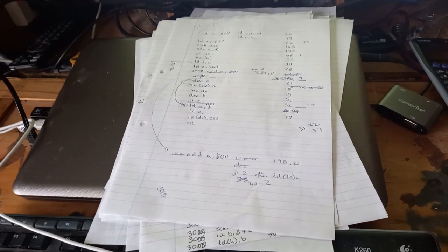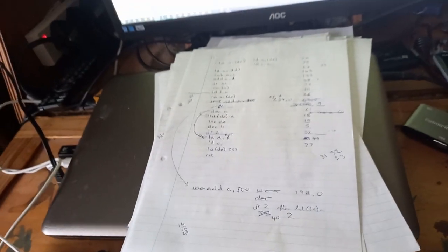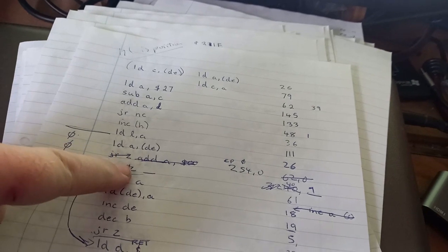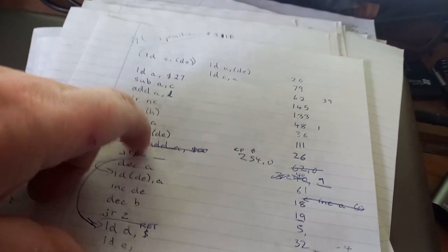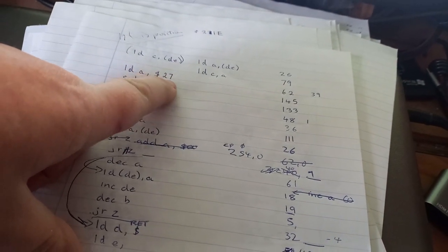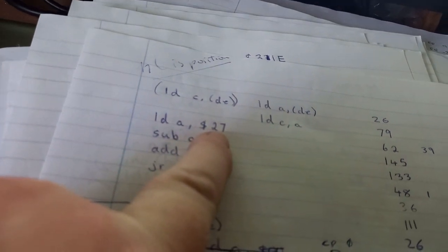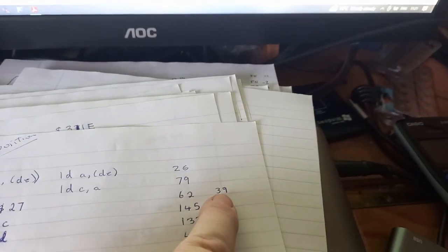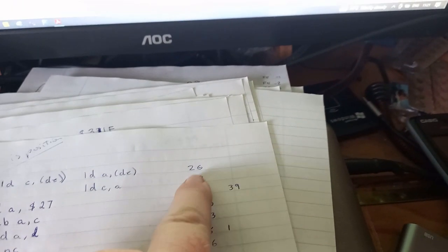Just an aside as to my method of Z80 programming, which is a bit old school, in that I'm writing out the code that I want by hand, and then converting it to machine code. So for example, I've got load A with 27 here, so load A is 62, and then 27, that's hex 27, becomes 39 in decimal, and basically just going through like that.